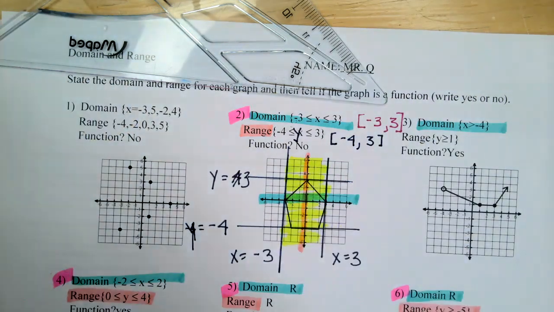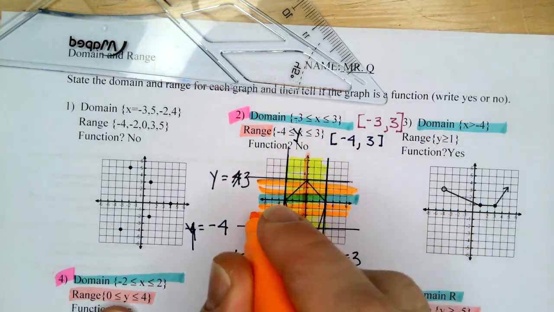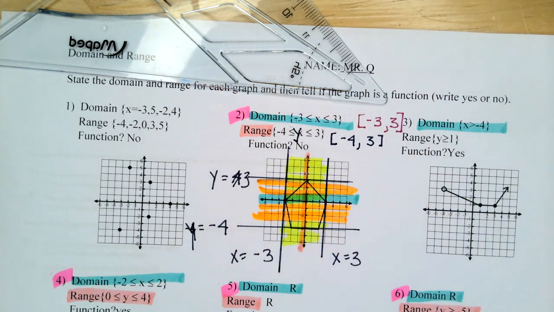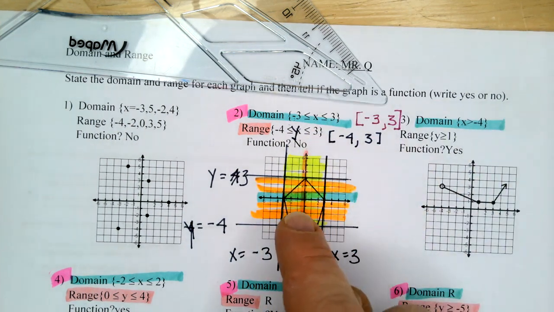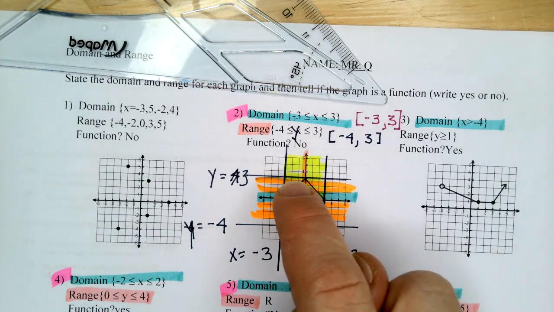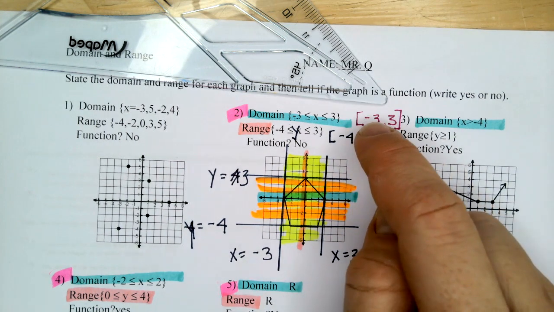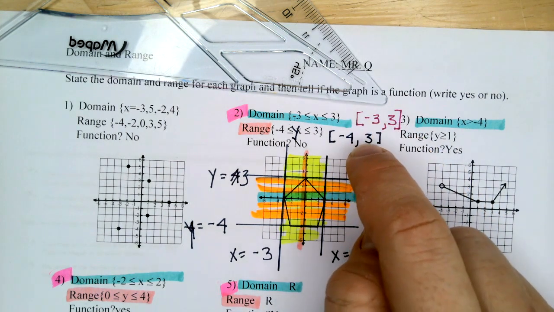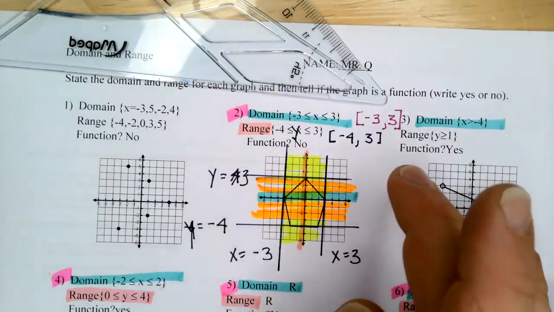So that's where it is. It's from -4 to 3 on your y. It's from -3 to 3 on your x. So what we're talking about is just the part of the graph that is colored both yellow and orange, right? So that's the part of the graph between -3 and 3 and -4 and 3. Domain is your x, range is your y.